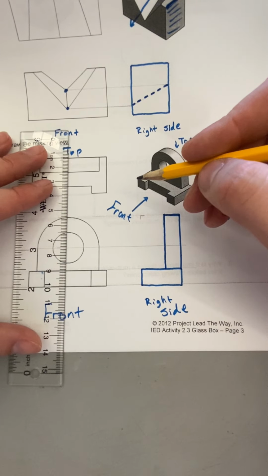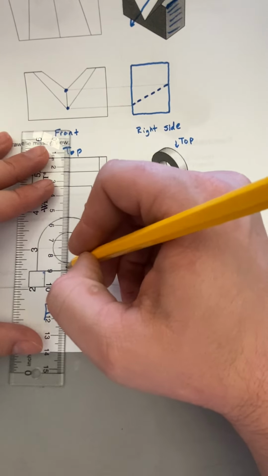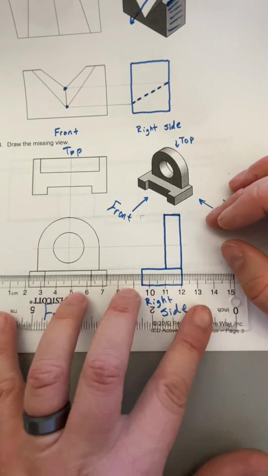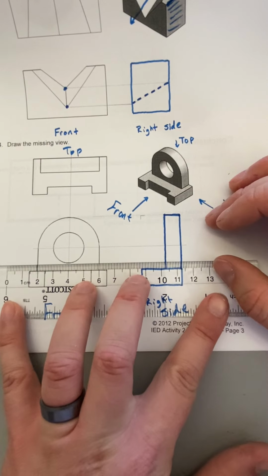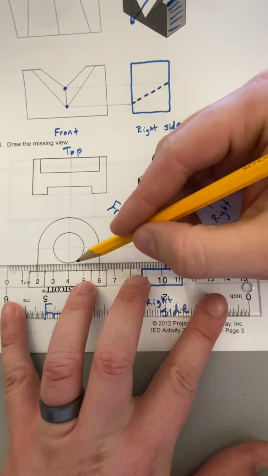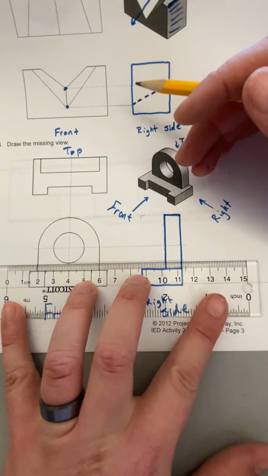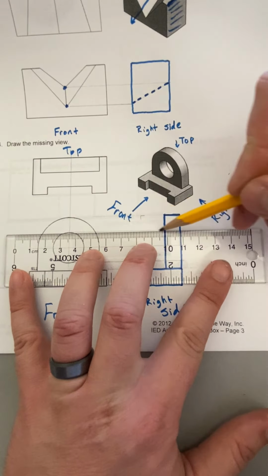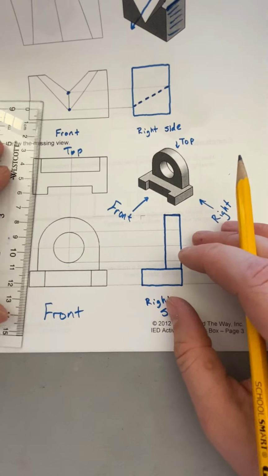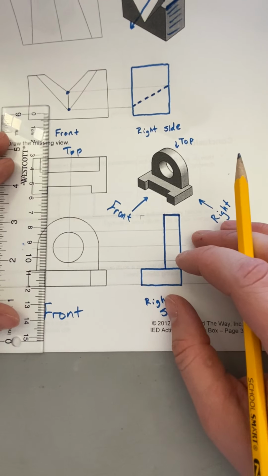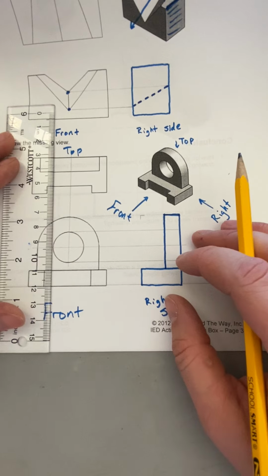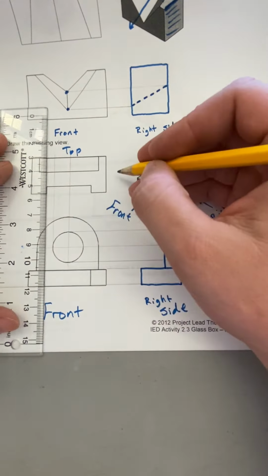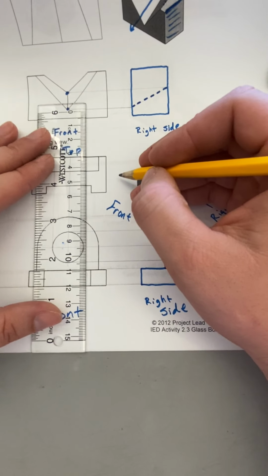And then the middle of it. And then I need the bottom. This is so that I know where to put my hidden lines and my center lines. It's important that you try to keep them as horizontal and vertical as possible. My center line looks a little bit crooked.